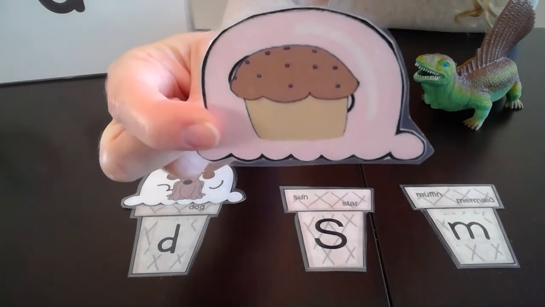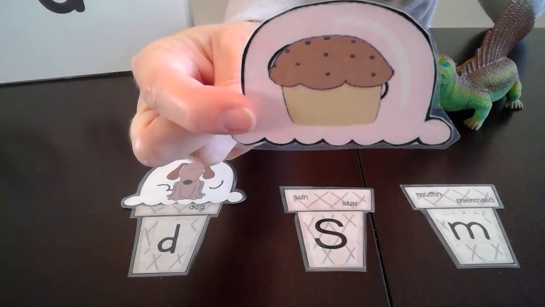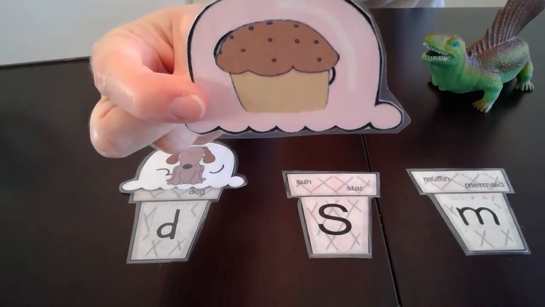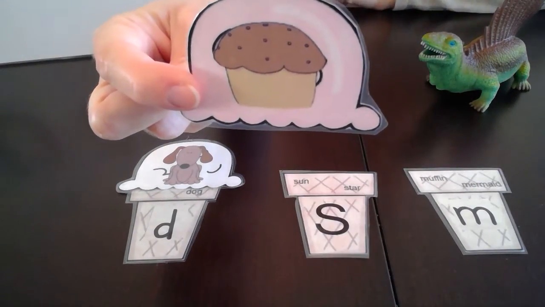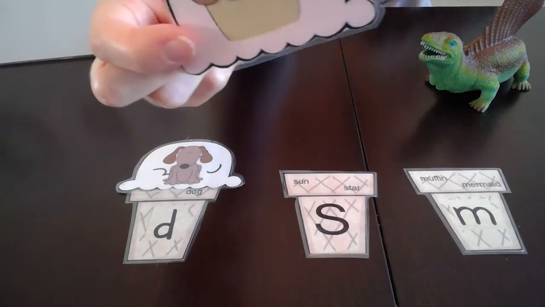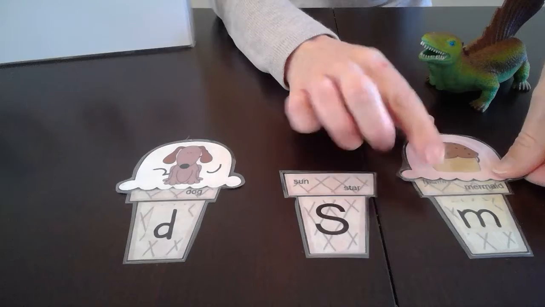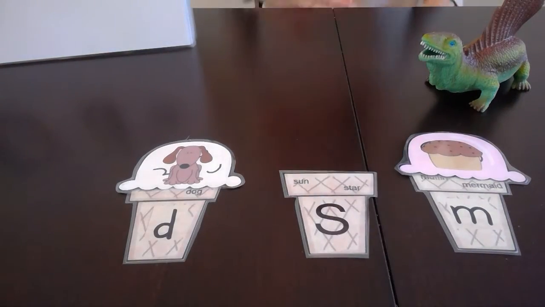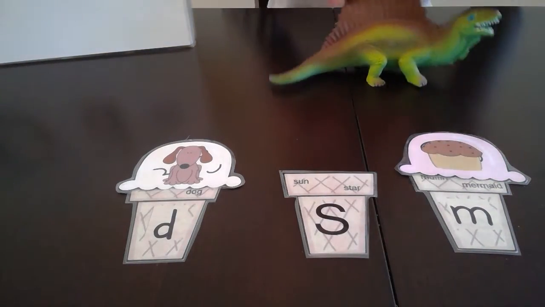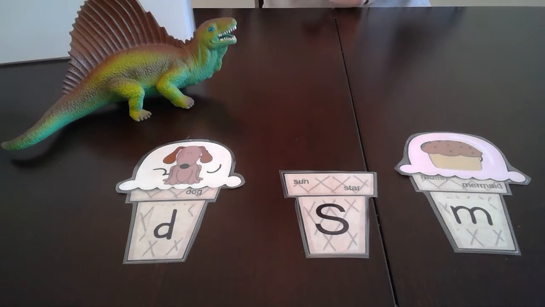Muffin. Say it. Muffin. What's the first sound in muffin? You're right. What letter makes that sound? M. Muffin. Put our dino by our letter D words.